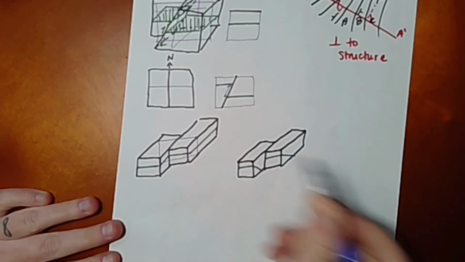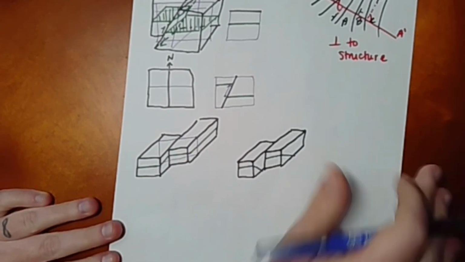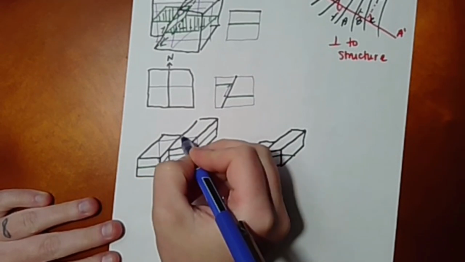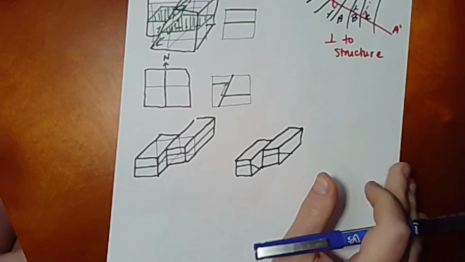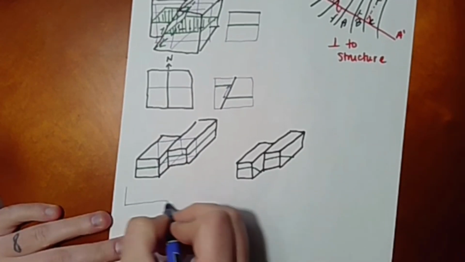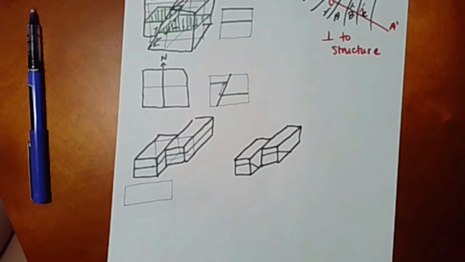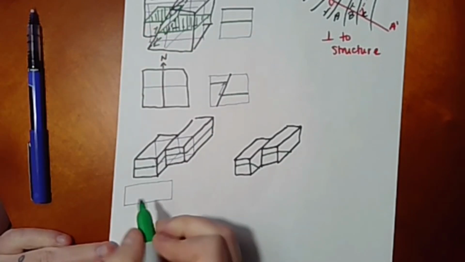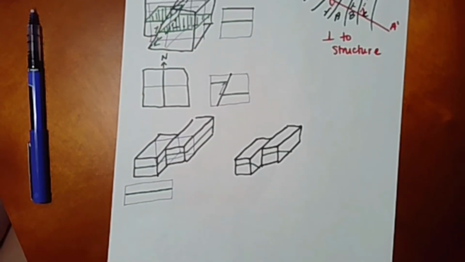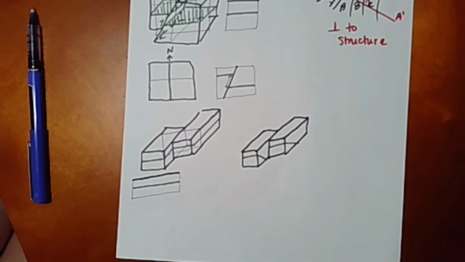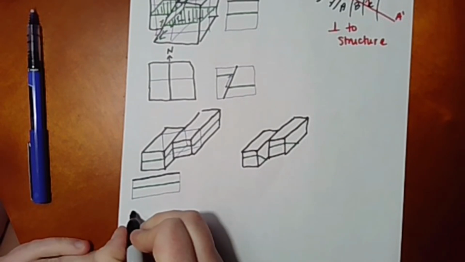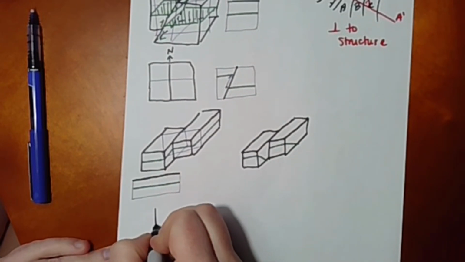I'm not actually going to be able to see that offset. If I go parallel to my fault, I'm not going to see the offset. I'm just going to see the one plane of rock. So parallel to my fault, if I cut right along my fault line, I have horizontal units and I have a horizontal fault trace at the surface. And if I cut perpendicular to my fault, okay, I've gone across.